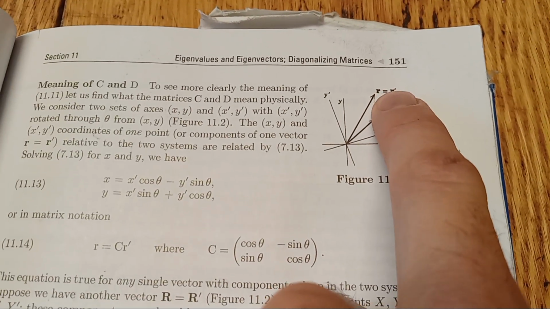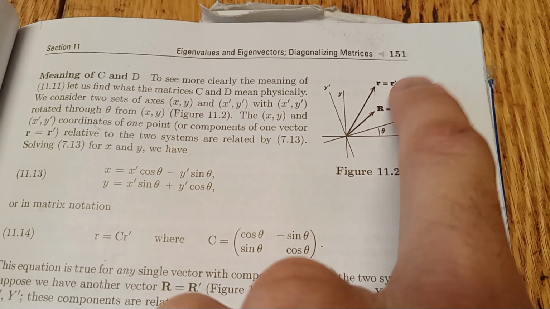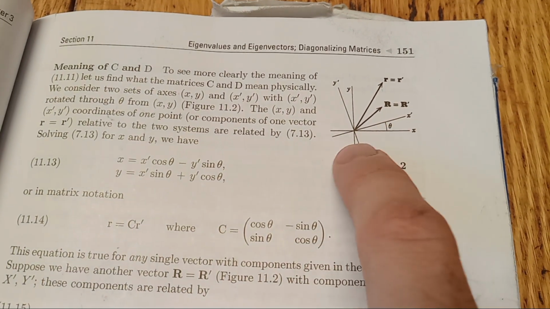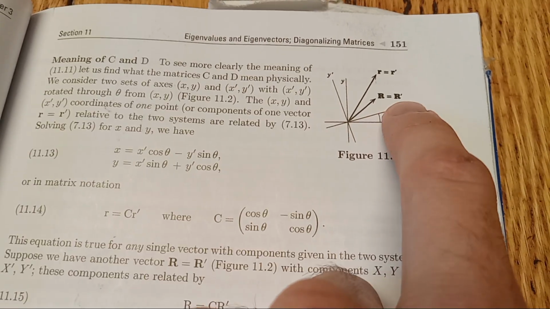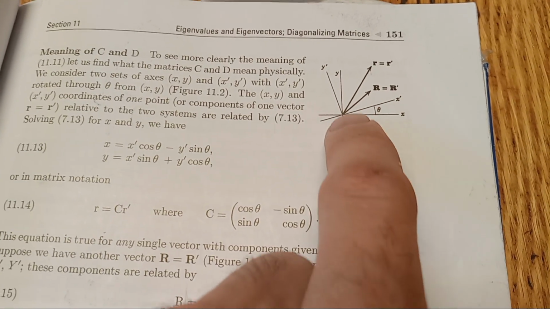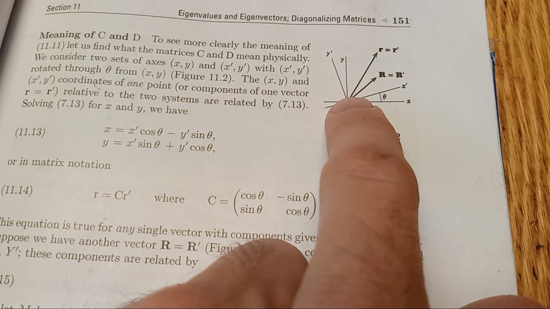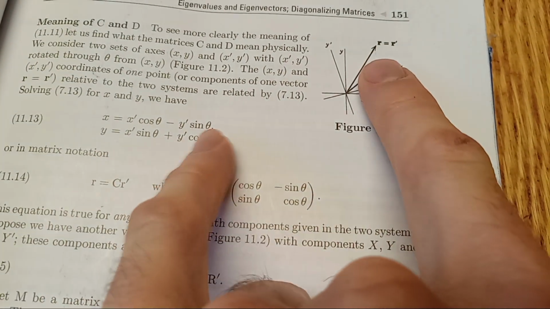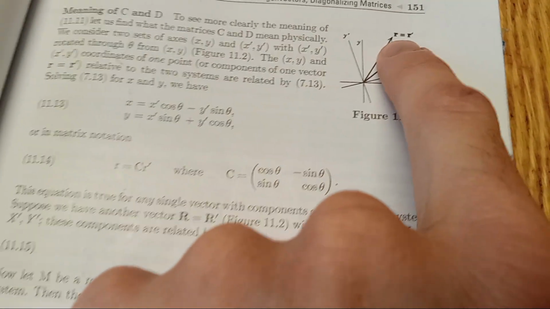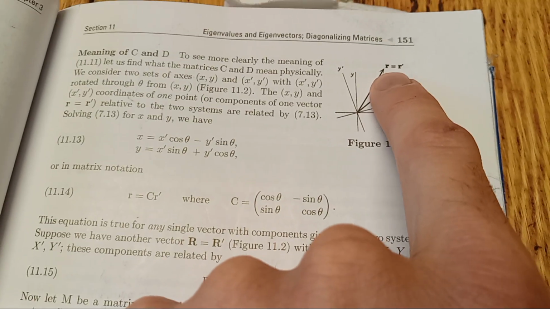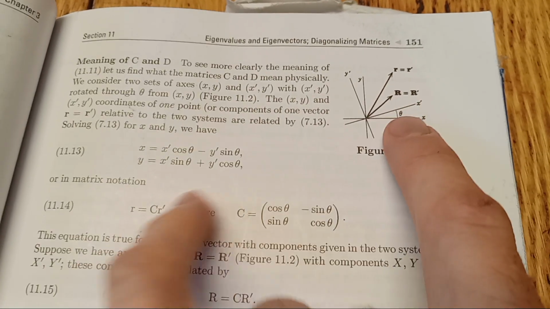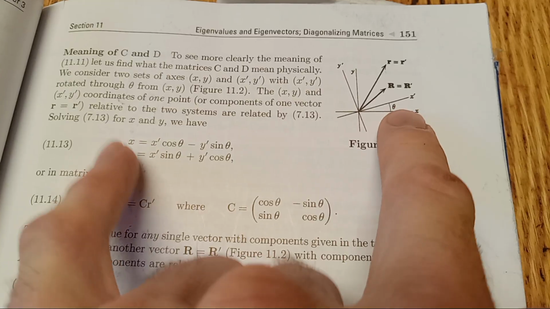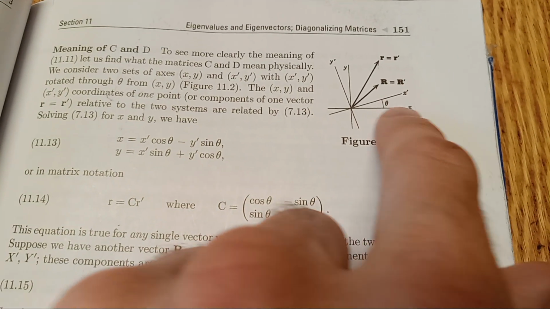If this is my vector r prime, I'm going to first describe it based on the x prime, y prime axes. So I'm going to go over here and then up there. And then when I do this transformation, let's just intuit our way through this one. After I do this transformation, I'm just going to measure this point from the x, y axes.